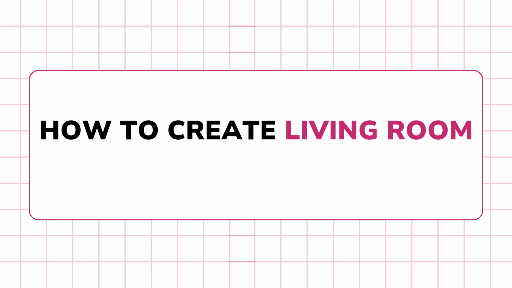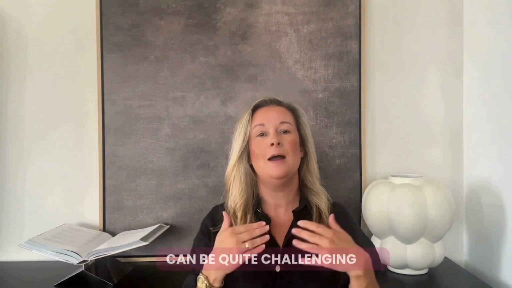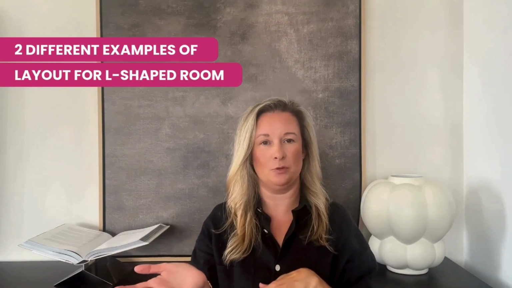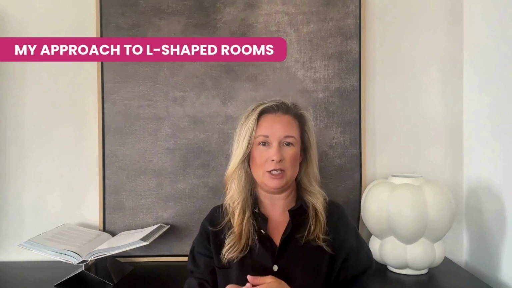In today's video, we are talking about how to create living rooms. L-shaped rooms can be quite challenging when it comes to planning the layout, but I will show you two different examples of layouts for an L-shaped room, and I will also explain my approach to L-shaped rooms, and I really hope you will find it useful.